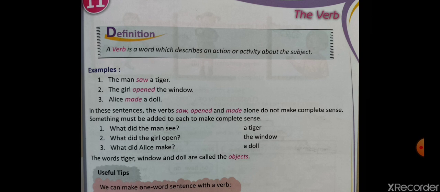If there wouldn't have been any tiger in front of his eyes, he wouldn't have seen that tiger. So an object is actually very necessary whenever we are writing a sentence, but sometimes it is not necessary that there will be an object in the sentence, and those sentences are known as intransitive sentences, or the verb is known as an intransitive verb. We'll study it a little later.